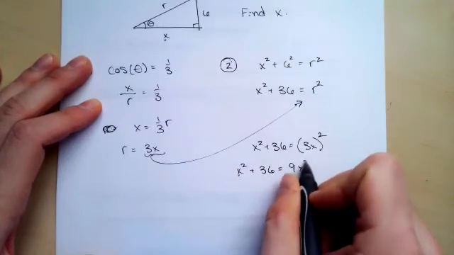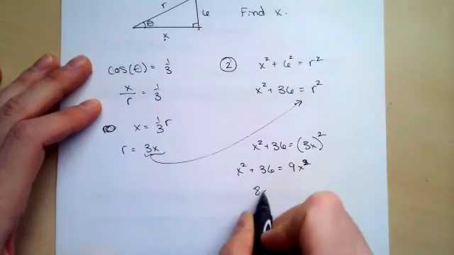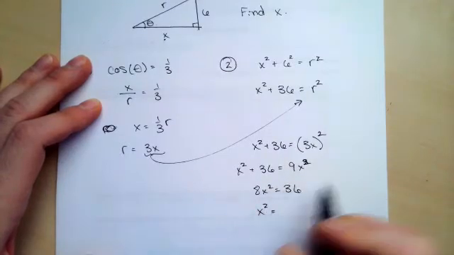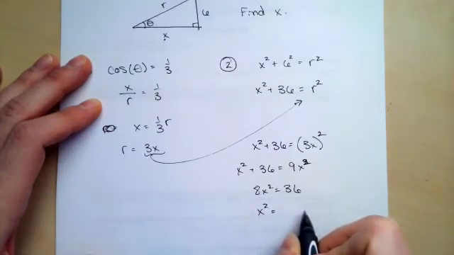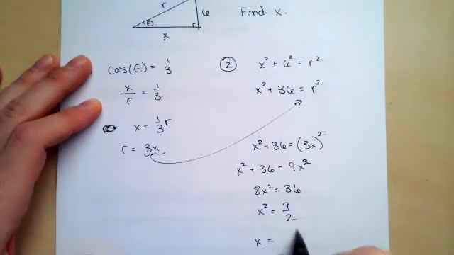Remember to square that 3. Squared. And so we'll subtract the x squared. We'll have 8x squared equals 36. x squared is equal to 36 over 8. Reduces to 9 over 2. And so x is equal to square root of 9 halves.